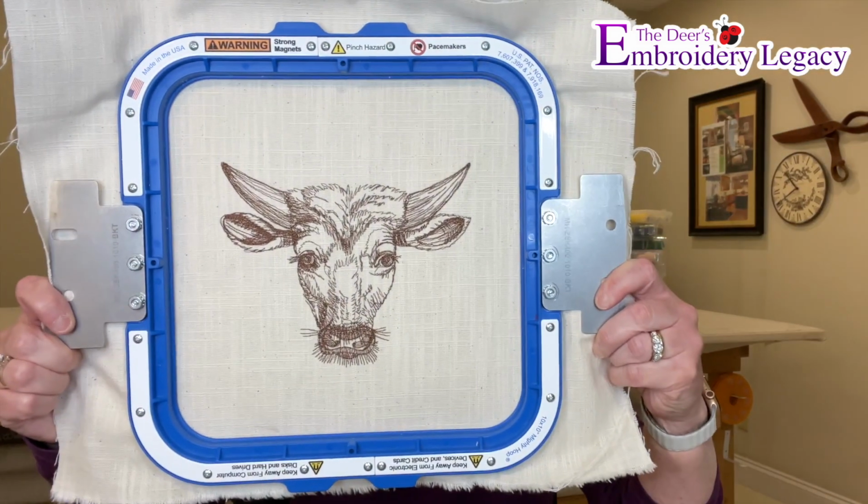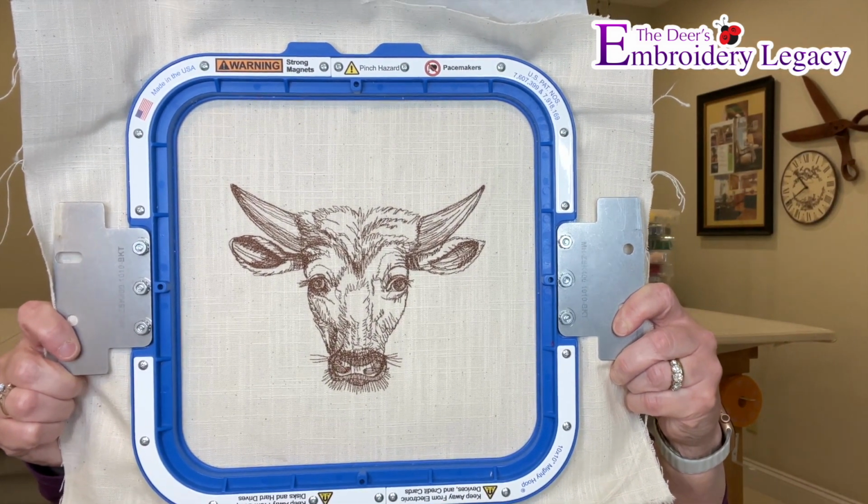I started testing the program out about 2 months ago, and I am just utterly amazed at the quality of designs you can create just using your pen tablet. So in today's lesson, I'm going to show you how to use the simple running stitch to create this cow design. So if you can hold a pencil, you can doodle a design. So come on, let's get doodling.